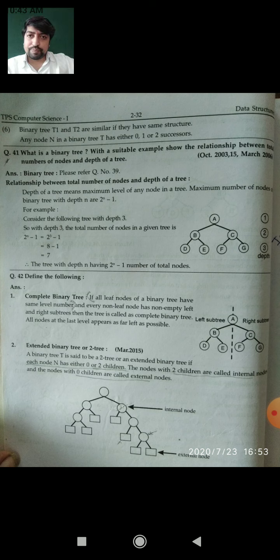Question number 41. What is a binary tree? This question we have already completed in our last video. In that question we got the idea that a tree is divided into 3 disjoint subsets. One is the root, one is the left subtree and one is the right subtree, and every node in the tree will have at most 2 nodes as successors. Okay, so we got the detailed idea in the last question. So look at the next question in continuation.